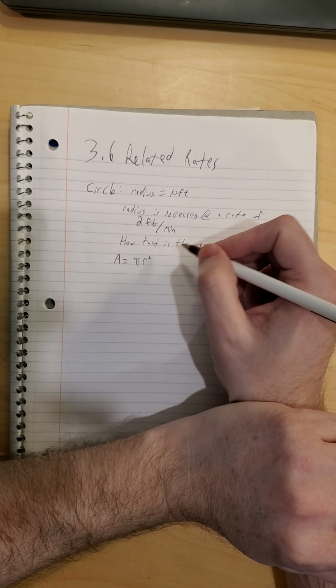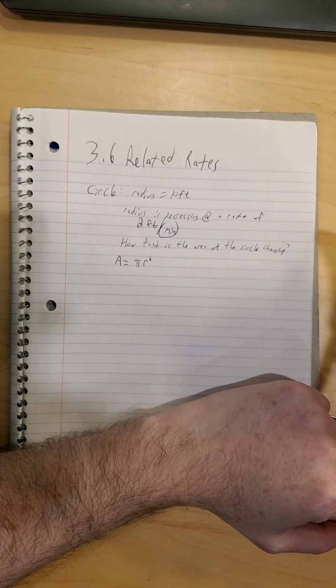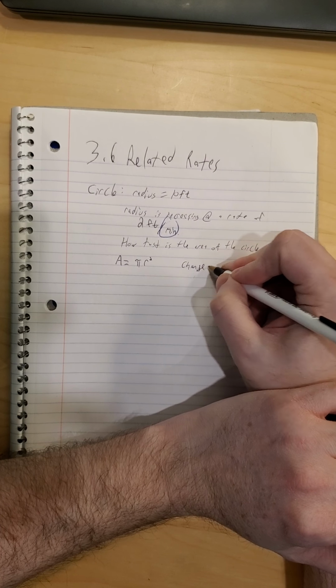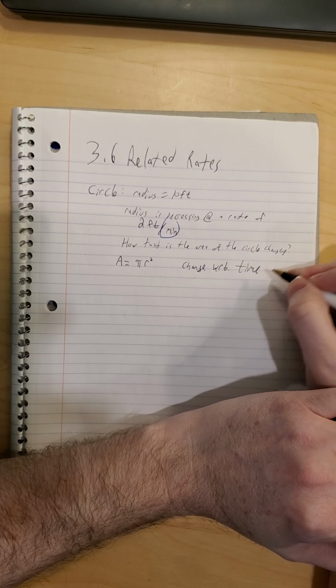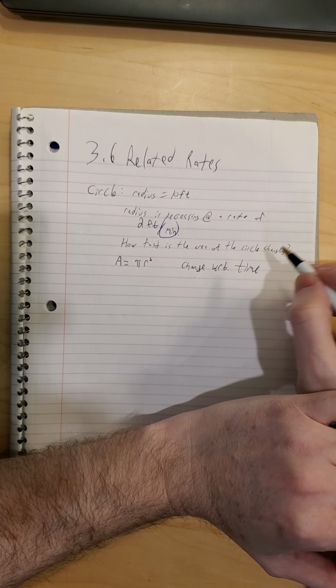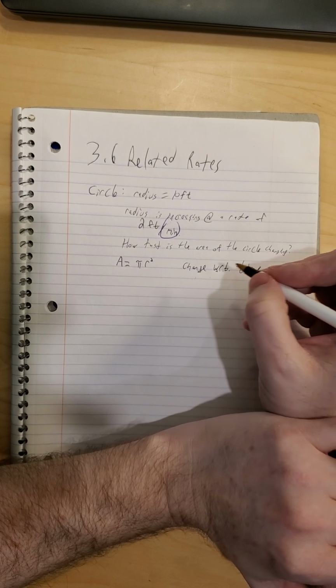So the idea is we're changing with respect to time. I believe we used this abbreviation before, WRT, with respect to. That's a common mathematical abbreviation. So change with respect to time.